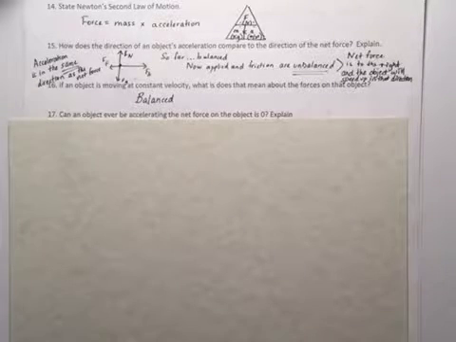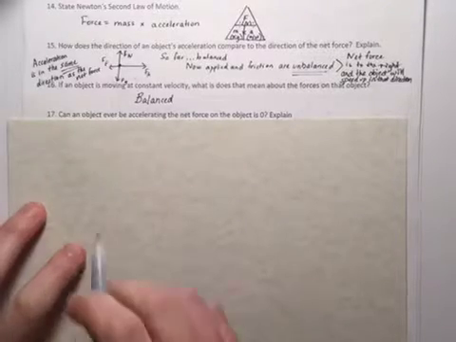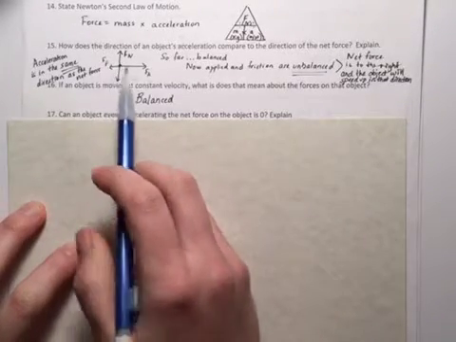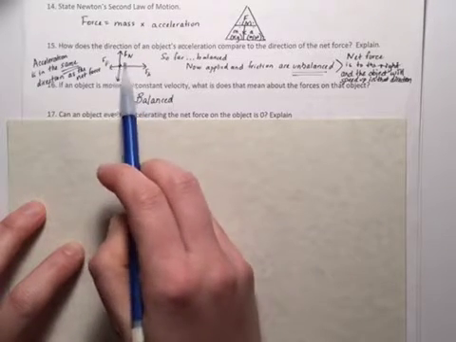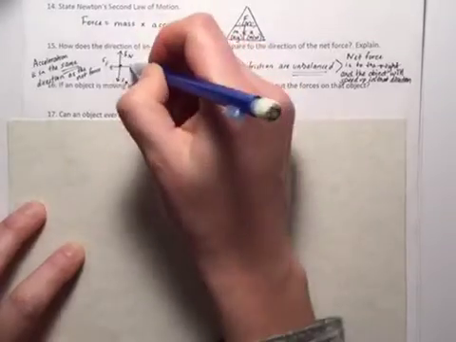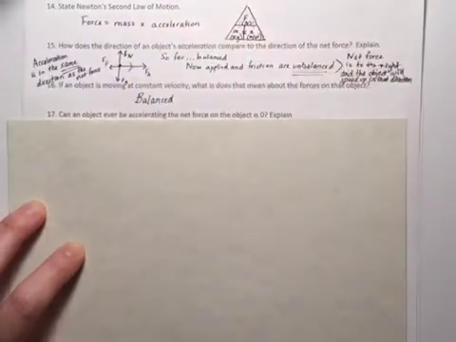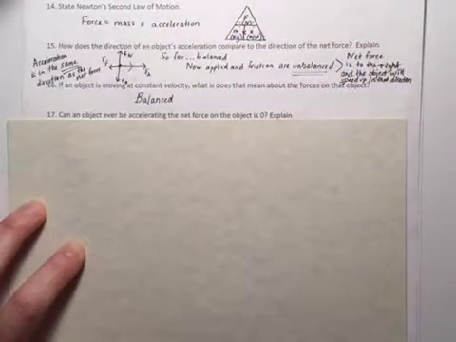Okay, number 17. Can an object ever be accelerating when the net force on the object is 0? And explain. So I just picture this force diagram up here again, but then I make this arrow, I pretend that it's the same length as the other one. If I pretend that, that means that every single force is going to be balanced.